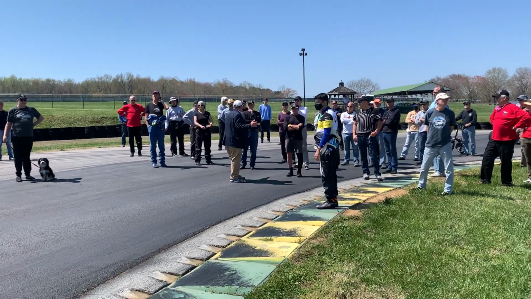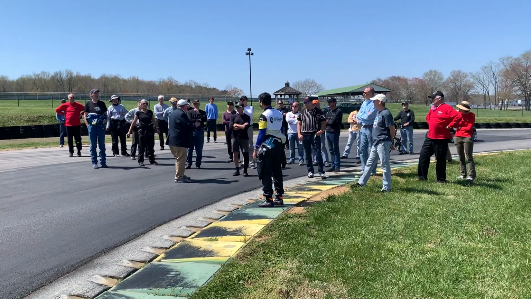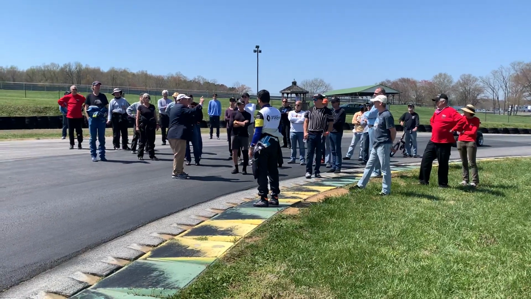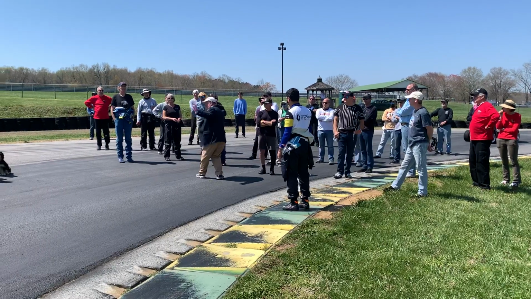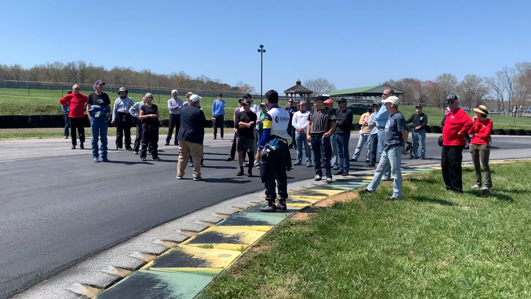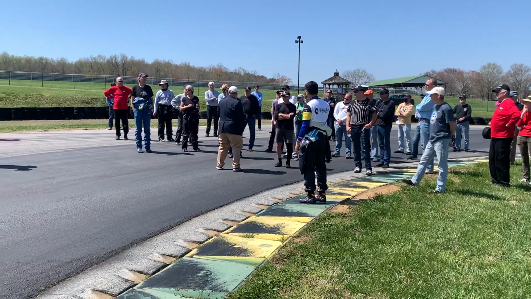You're done. And the goal would be fast hands. Slow corners, fast hands. So we're going to fast hands into 1. We're going to do slow hands into 3. We're going to do fast hands into 4A and fast hands into 4B. Slow hands into 5A and then going up the hill.